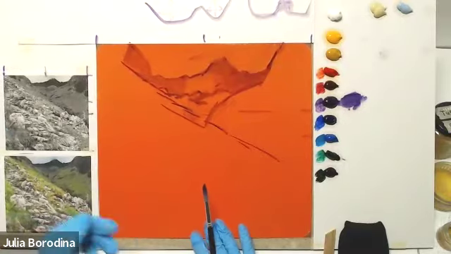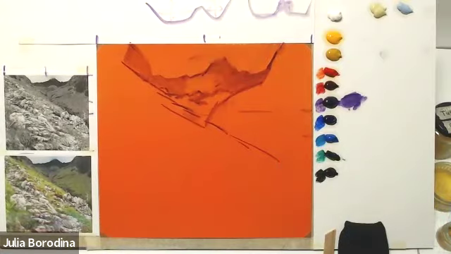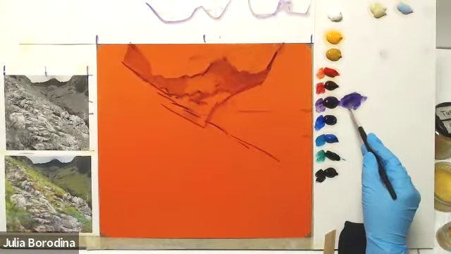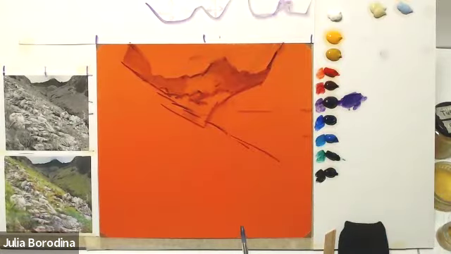Okay, it's just a bit wet. Right. Next, let's have a look at some other big shapes.